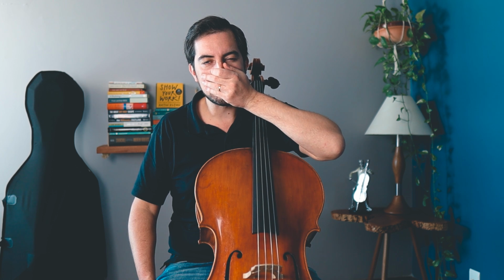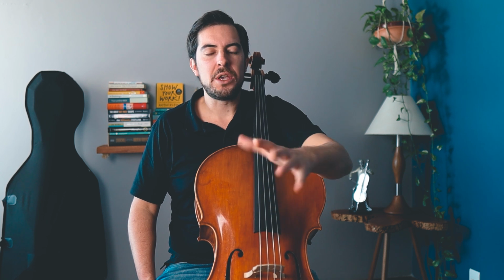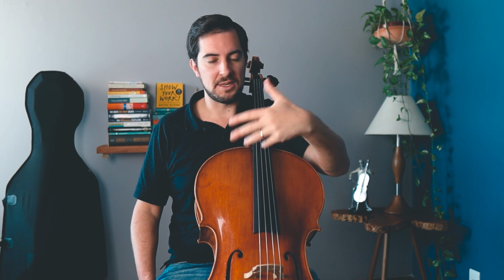I wouldn't go too close to the bridge either, in order to avoid scratchy sounds. So that's up to you, where you feel best, but don't go to the extremes. Neither too close to the fingerboard, or else everything will be shut down, nor too close to the bridge. Anyway, you need to experiment with it. You need to listen with your ears. As I usually say to my students in my YouTube lessons, your ears are your most important weapon over here, right?